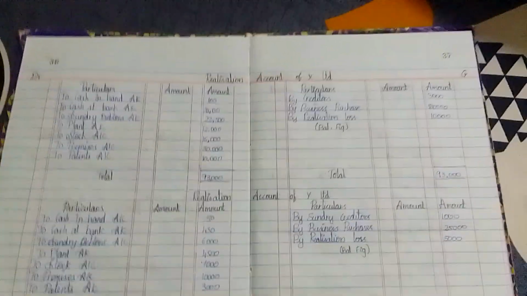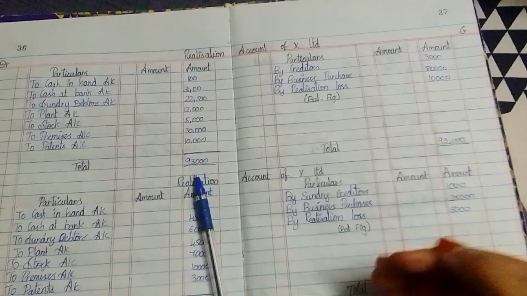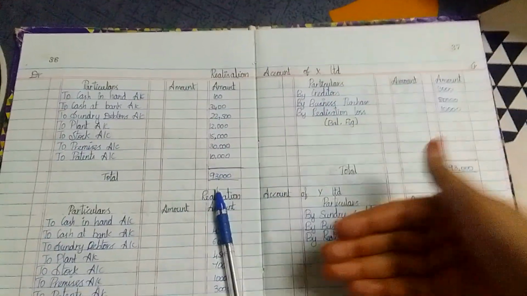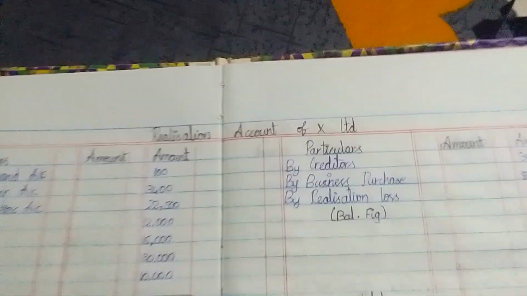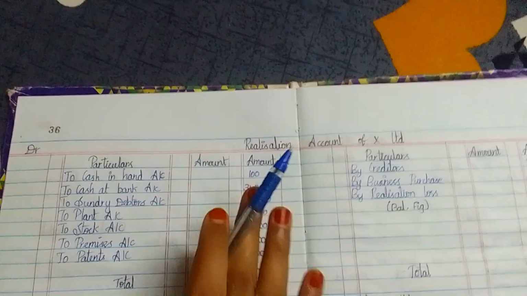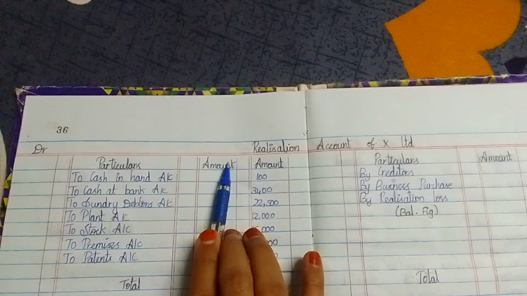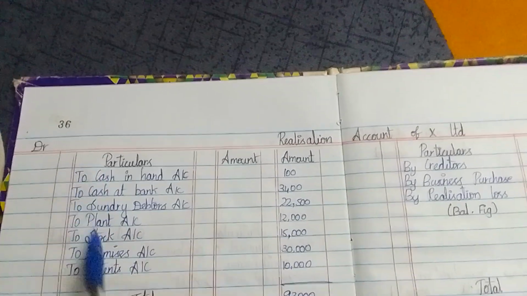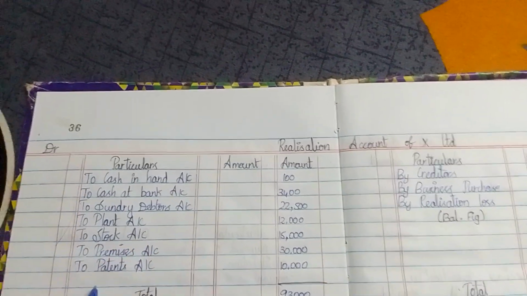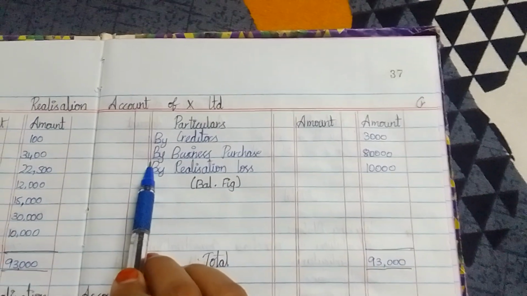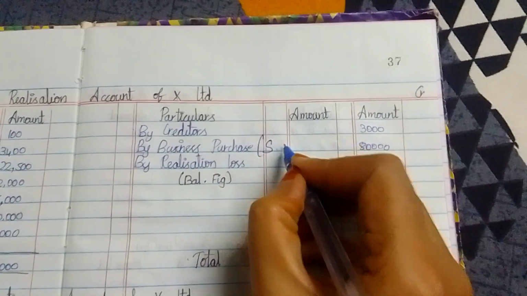Next step, we have to create the ledger of every company, X company and Y company. First ledger we are going to see is the realization account. Here in this we take only X company. Similarly, we take only Y company separately. The asset values are as given in our textbook, and on the other side creditors and the purchase of the business, mentioned as the share capital.